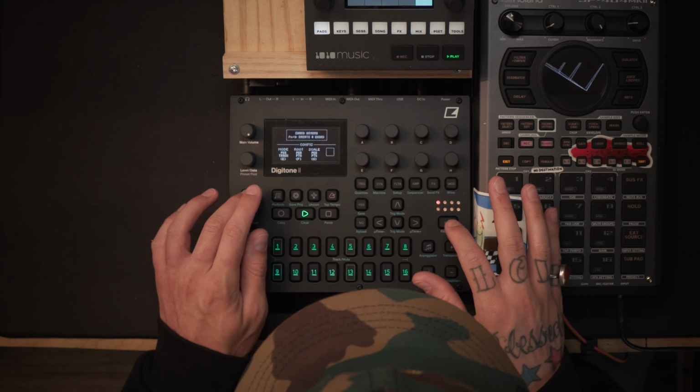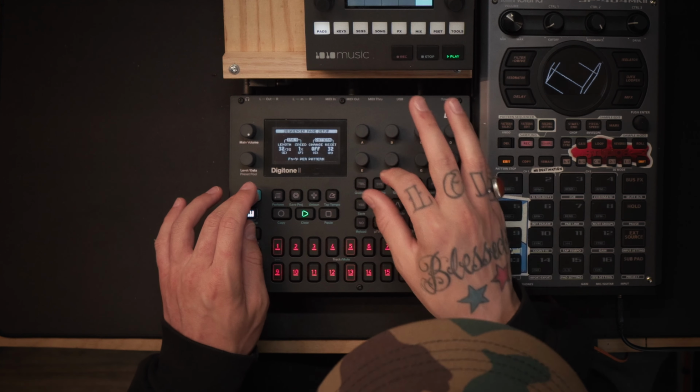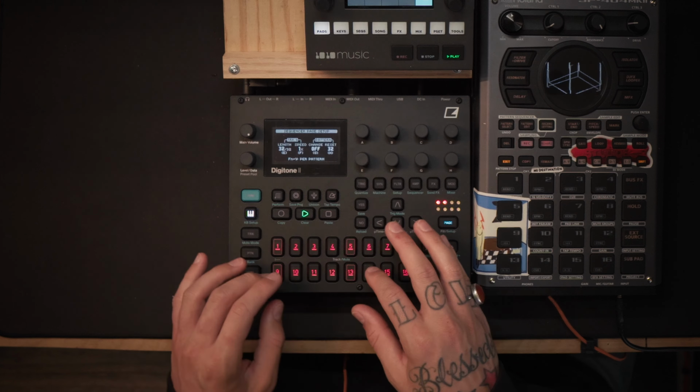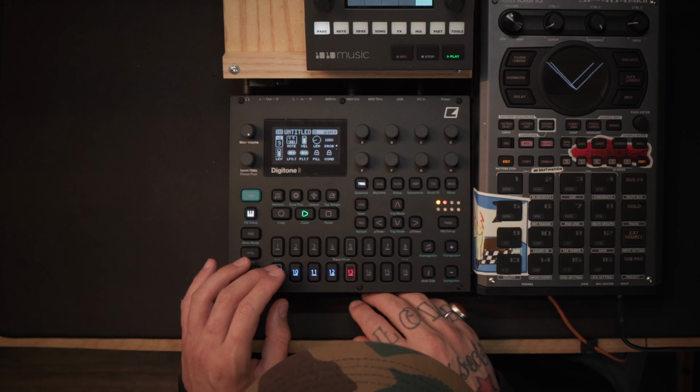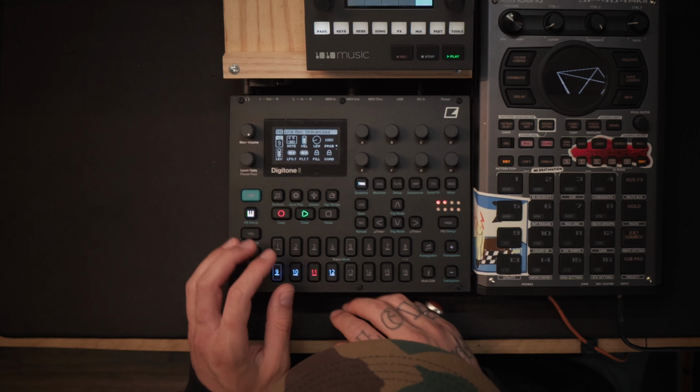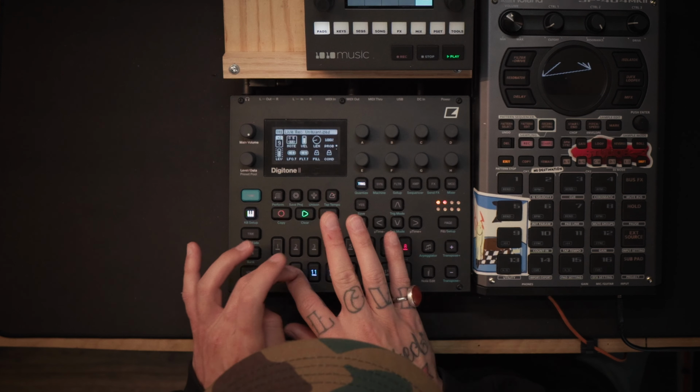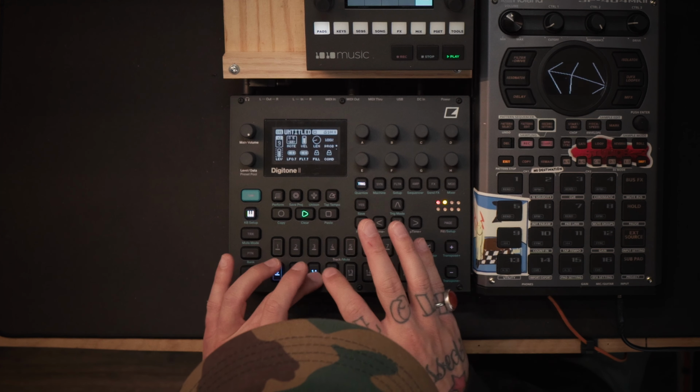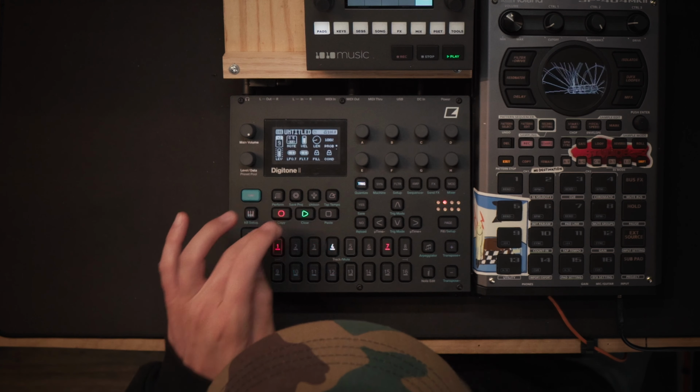Cool, let's prep this for 2 bars or 2 pages. Cool. Yes, please. And then we'll record. So we got that locked down.